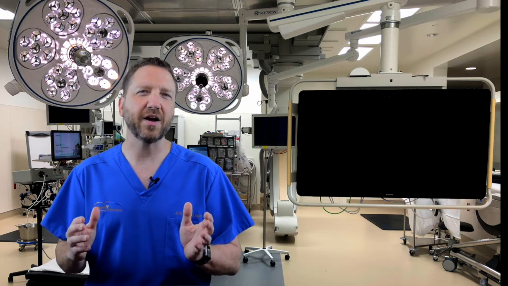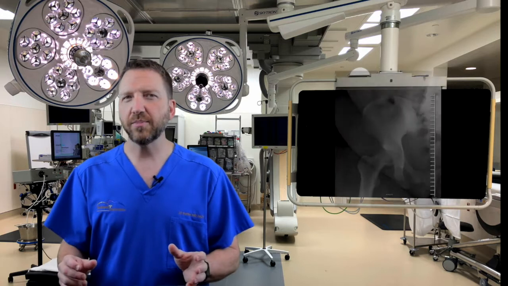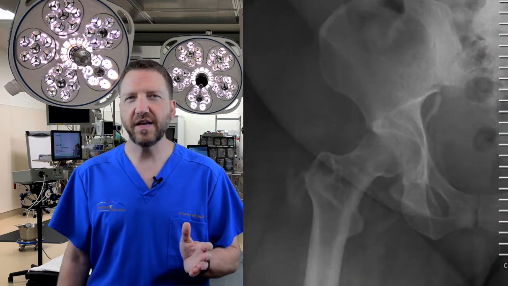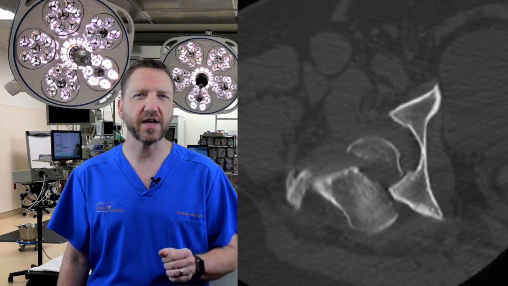Additionally, moderate IV sedation is essential for hip reduction, given the significant associated pain and the fact that the hip is supported by a group of large muscles. Here we see a plain film showing the right hip dislocated from the acetabulum. The CT reveals an associated femoral head fracture. The patient is positioned supine.